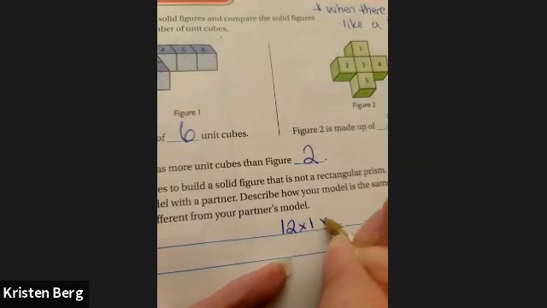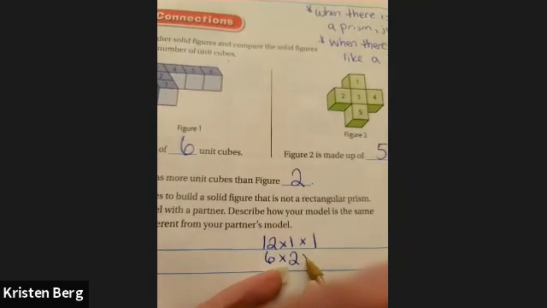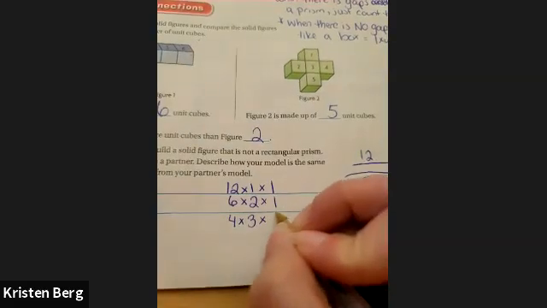You could have had 12 times 1, but remember you need 3 dimensions. So if you times it by 1 again, then it's still okay. This one is 6 by 2, but then you still want it to be 3 dimensions, so you can times it by 1. The other thing that you can say is a 4 by 3, but remember you need that 3rd dimension, so you've got to times it by 1.